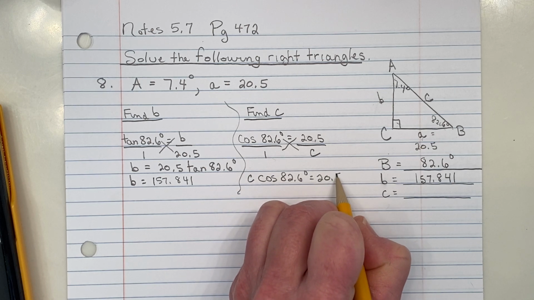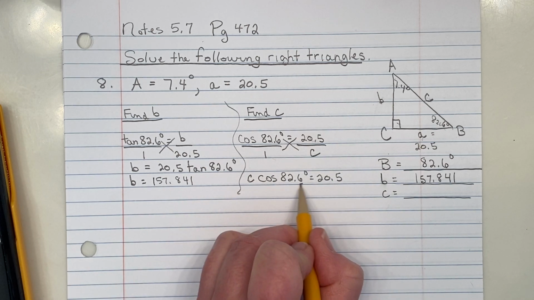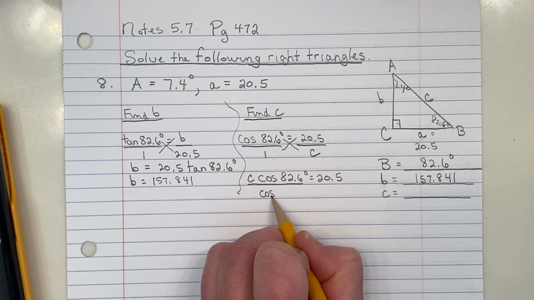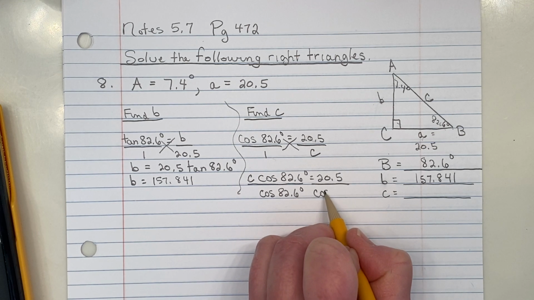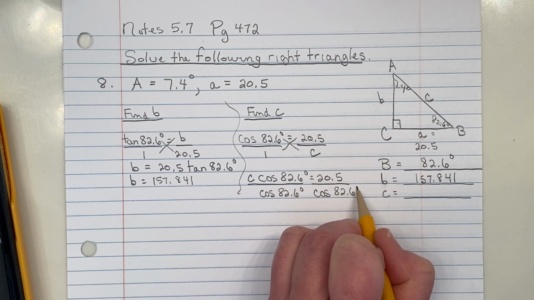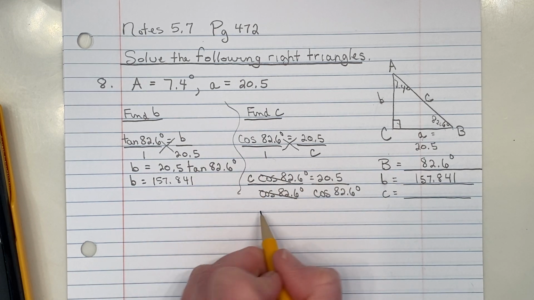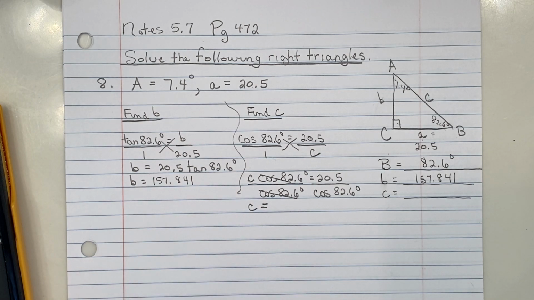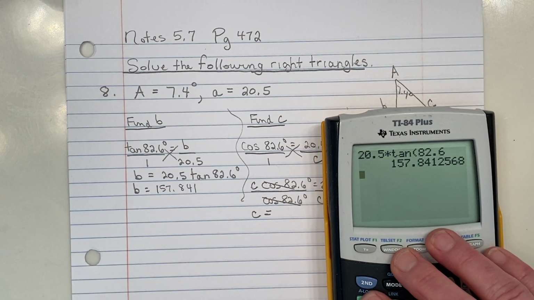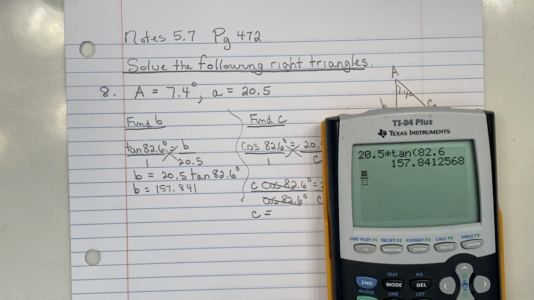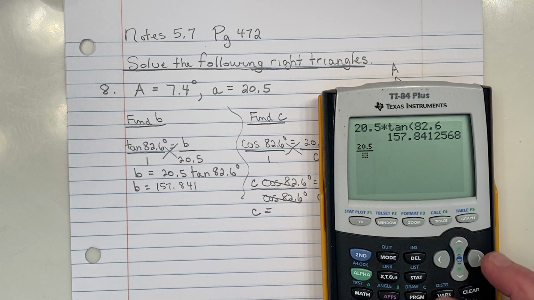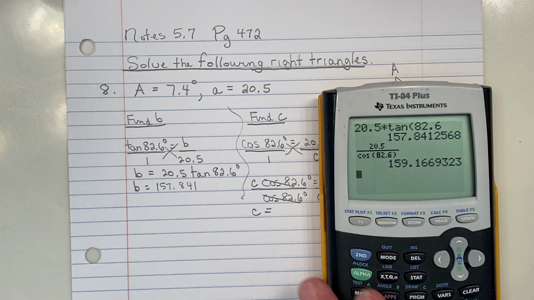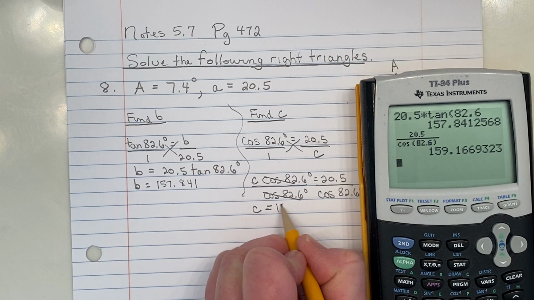All right, to get C by itself, I need to divide both sides by cosine of 82.6 degrees. Those will cancel. So come here, do a fraction, cosine 82.6, looks good. So 3 decimals.